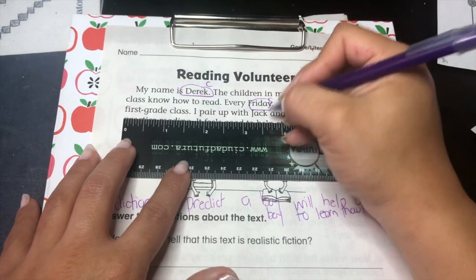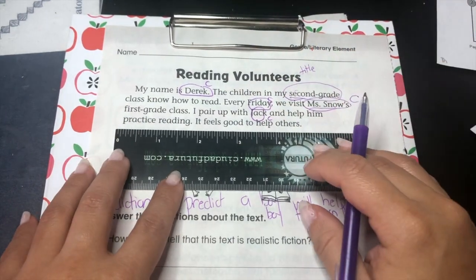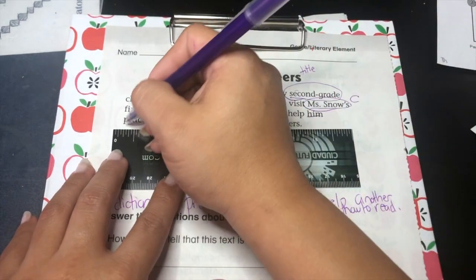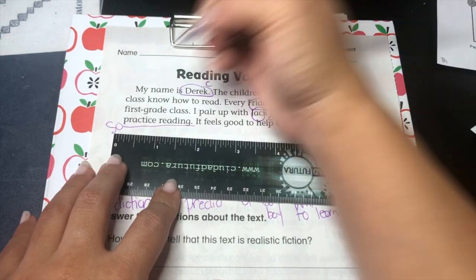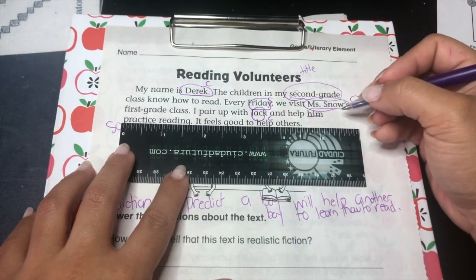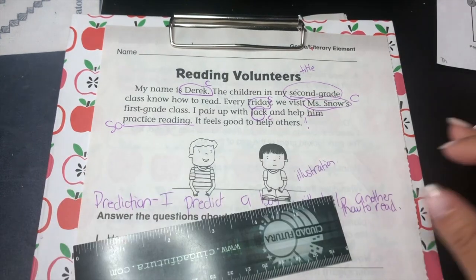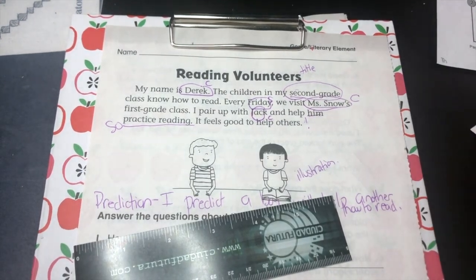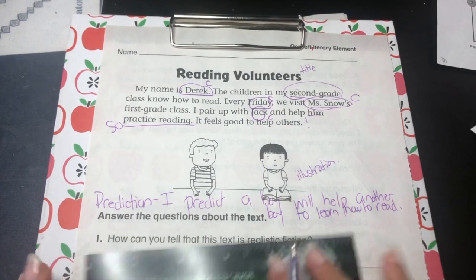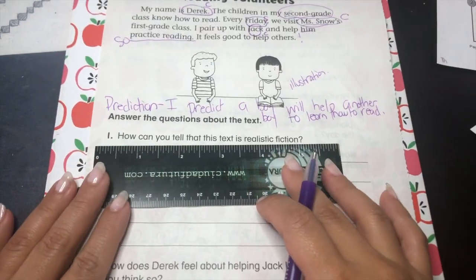I pair up with Jack and help him practice reading. It feels good to help others. Wow, that's awesome sauce. That'd be cool if we could do that. We should talk to Mr. E about it.